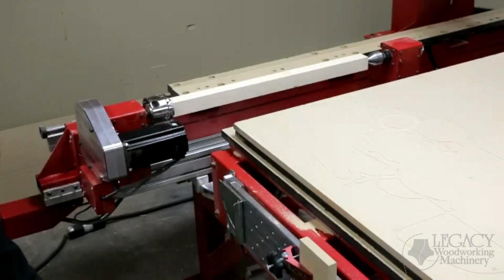Okay, and one thing that is critical is that in our code, we had tool number 1 as the surface planing bit, and I'm using an auto tool change system, so that's got to be in the proper tool station. And tool number 2 is the 1/4 inch, so it has to be in the proper tool station. So we've got that set up.